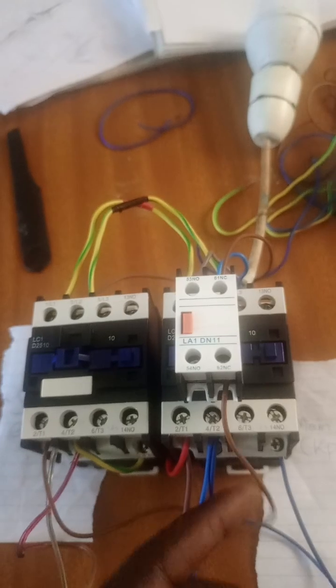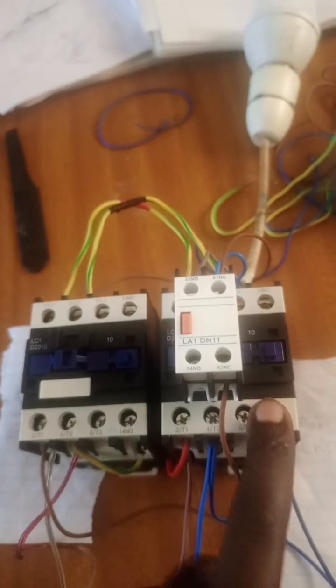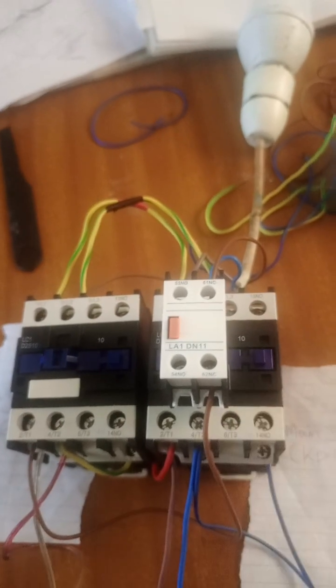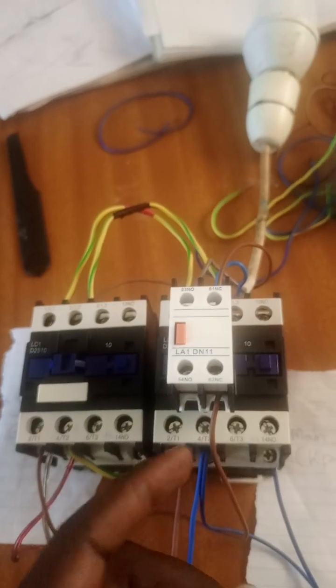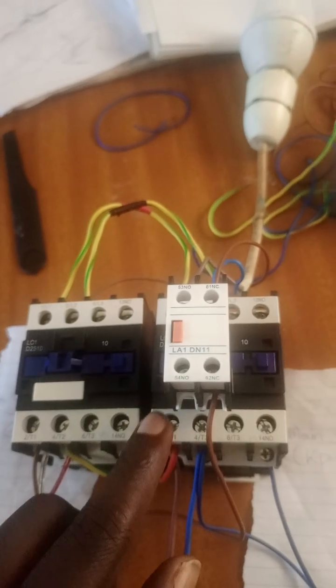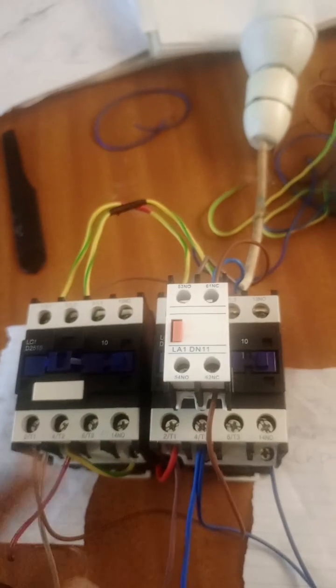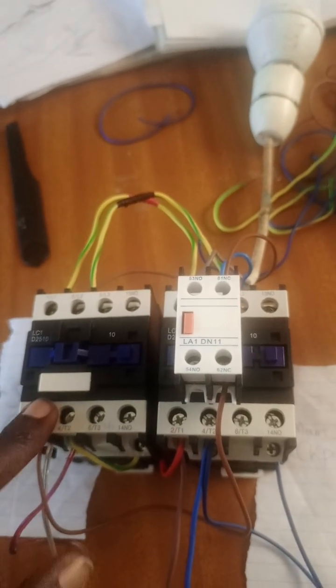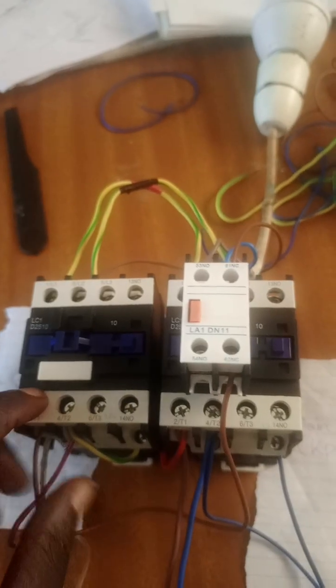So we are going to connect this auxiliary on the main conductor, that is for the main supply. For us to energize it, we are going to source from this point. We are going to source from the auxiliary on the generator or solar terminal.